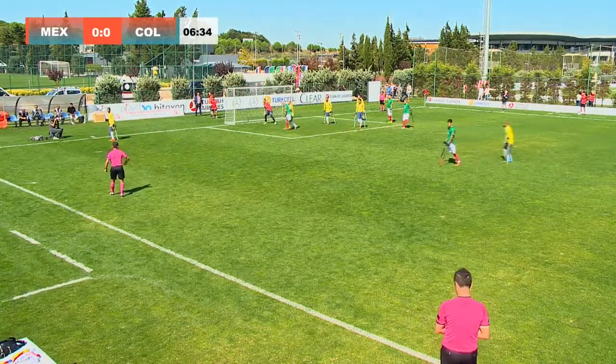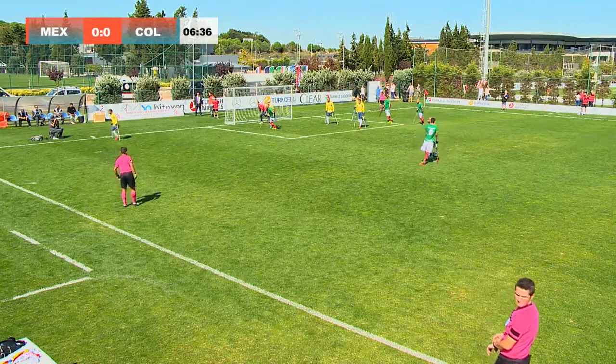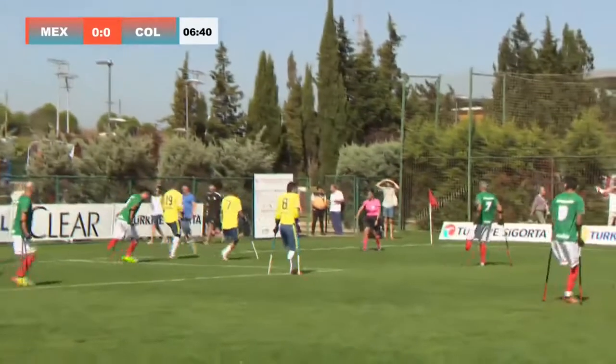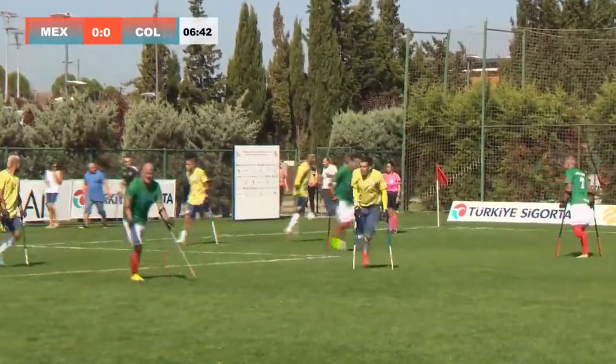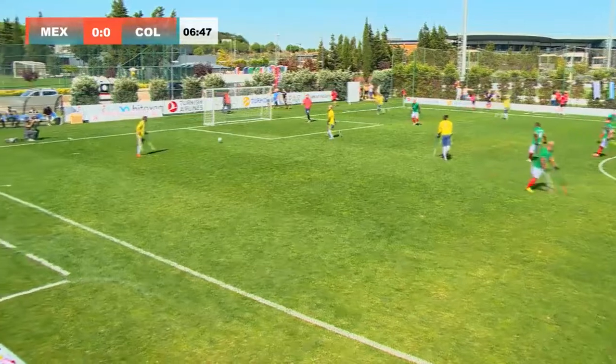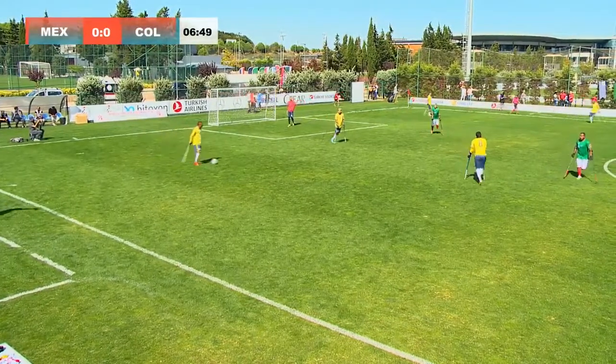The Mexico head coach Edgar Blanco is shouting towards his players. It's a cross, the ball spills, it's a big chance, but nobody can touch the ball. The number 2, Diego Eduardo, was in the box, but he can't make it. Now it's a quick take from the goalkeeper, Victor Manuel.